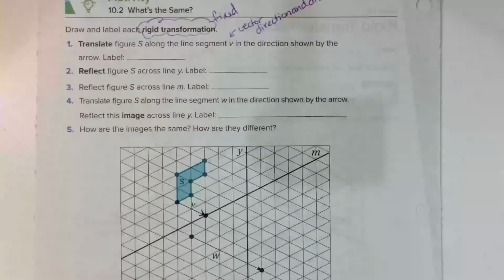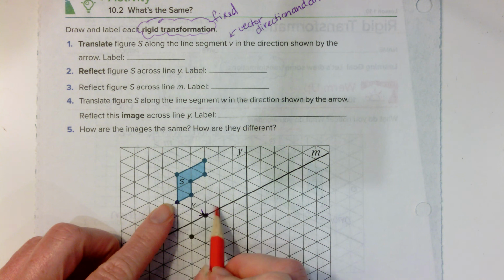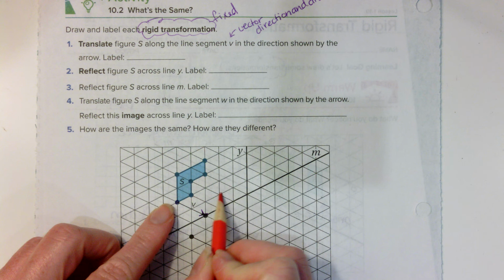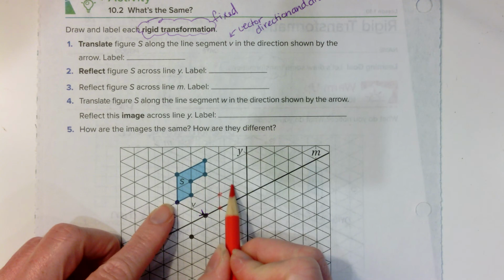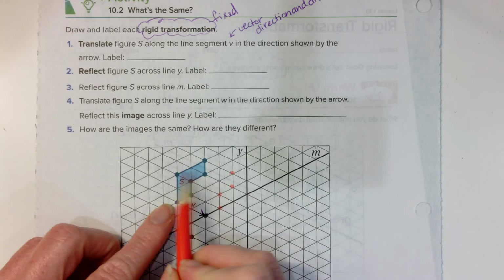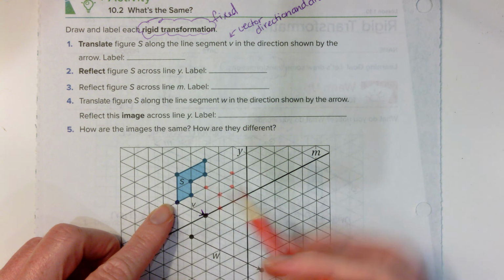I'm going to get this orange color and I'm going to slide each point down to the right, 2. And I'm going to get this one down to the right, 2. I'm going to get this point down to the right, 2. I'm going to get this point down to the right, 2. I'm going to go back in the back and get this one down to the right, 2. And hopefully you can see our figure emerge.